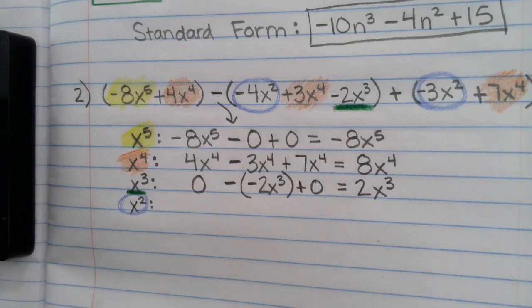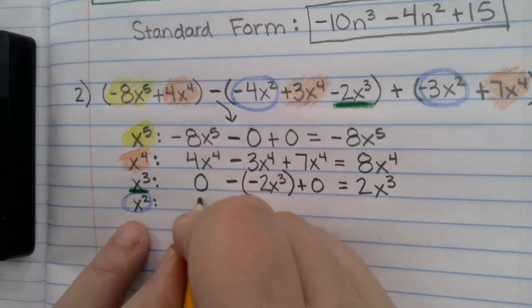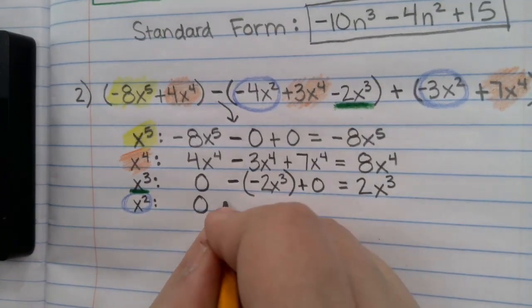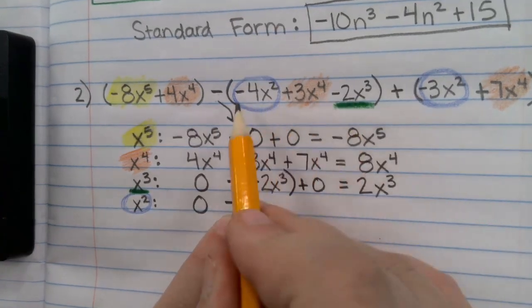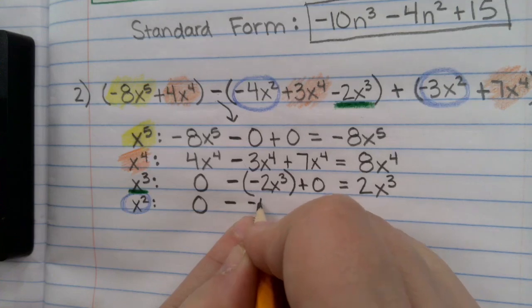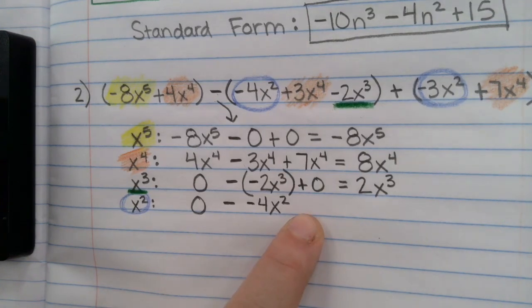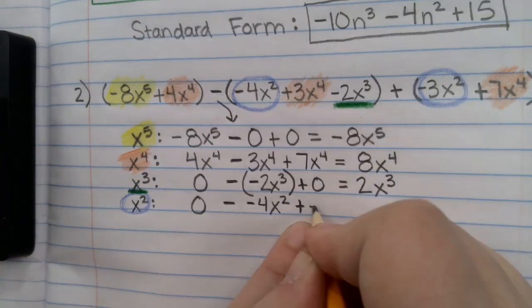So again, putting in those zeros today with the minusing and the subtracting is really important. So do I have any x squareds in this first binomial? No, so we need to put a 0 there. But what is our first operation? Minus. So minus needs to go there. Plus. What's in my second trinomial there? 4 or negative 4? Negative 4. Negative 4x squared. What's my second operation? A plus. Good. And then negative 3x to the 2nd.